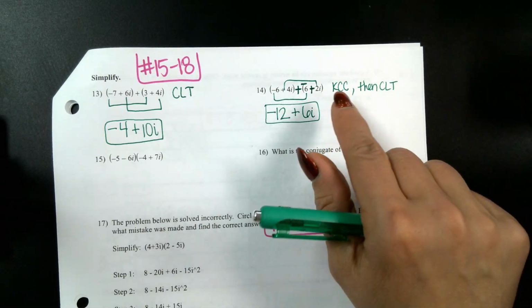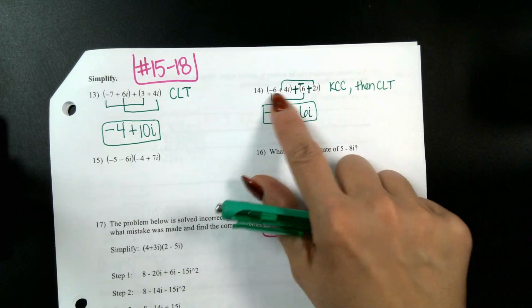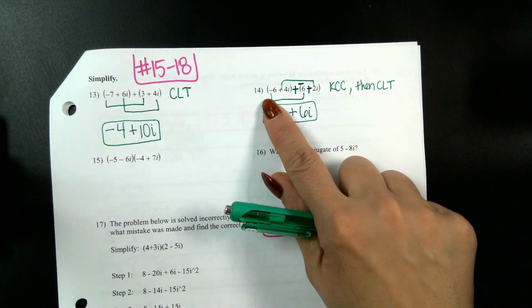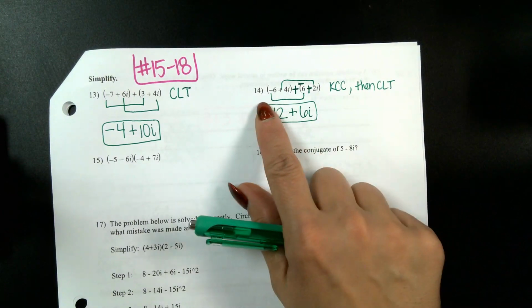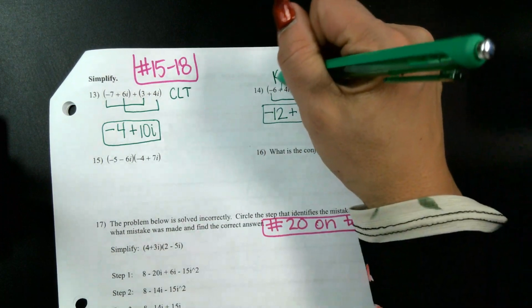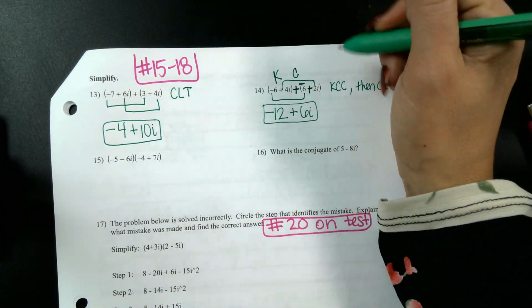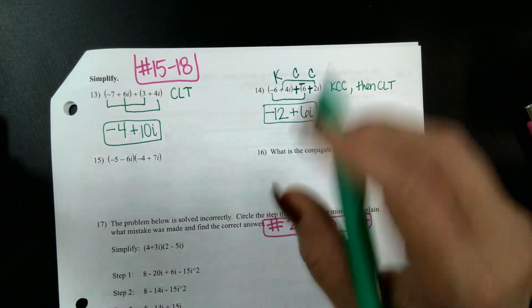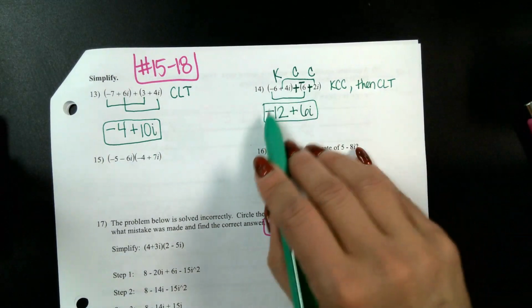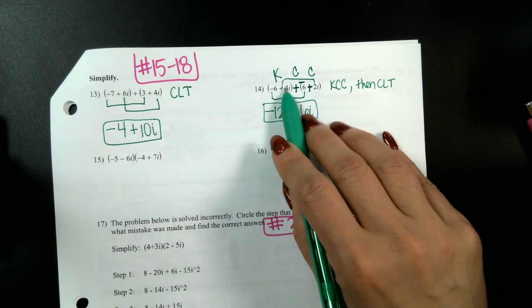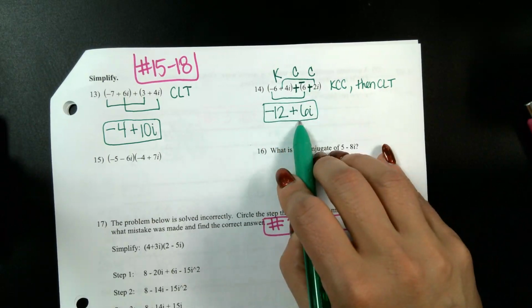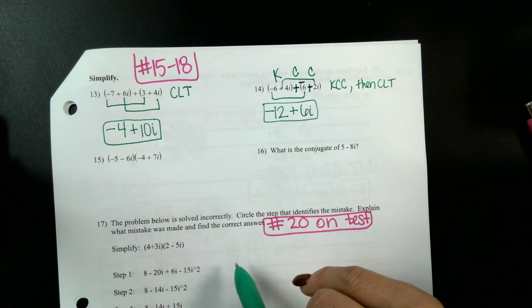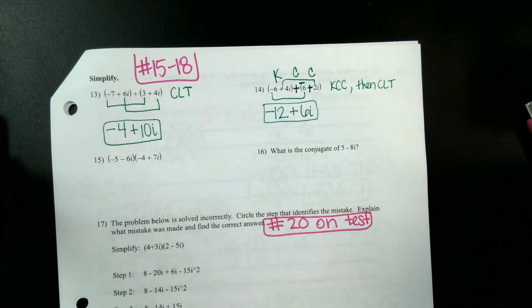So do you keep, change, change? The first set is your keep. And then the change starts there in the middle, and then you change both of those. Okay, so negative 6 plus negative 6 is negative 12. And 4i plus 2i is 6i. So it's negative 12 plus 6i.